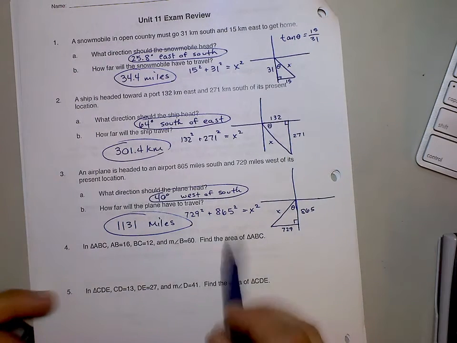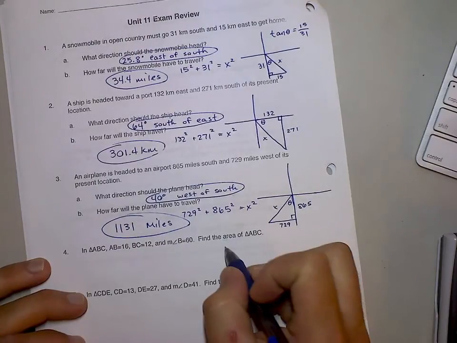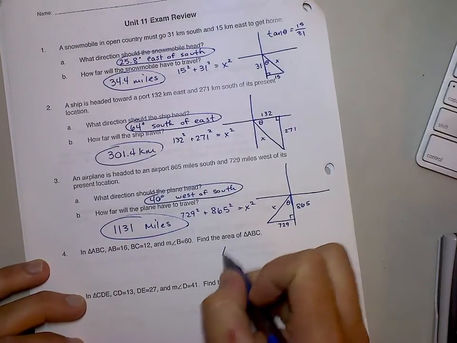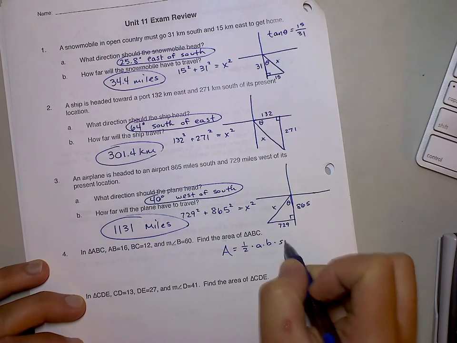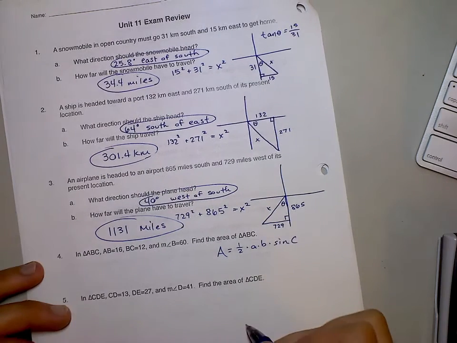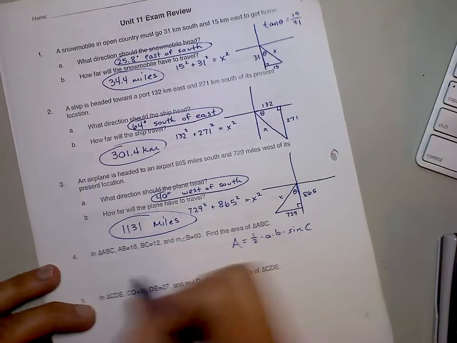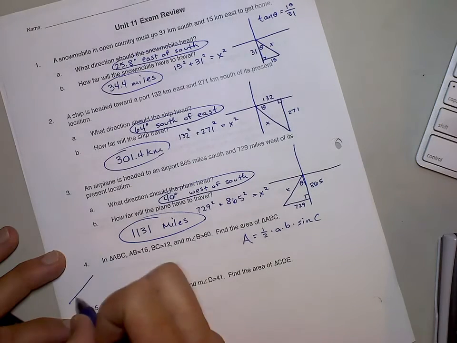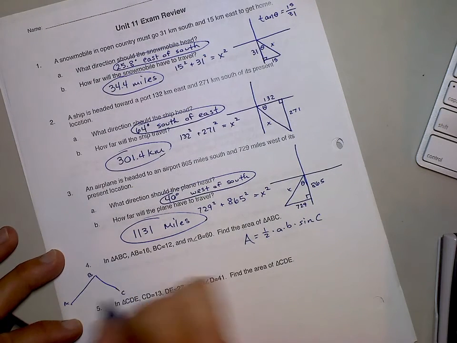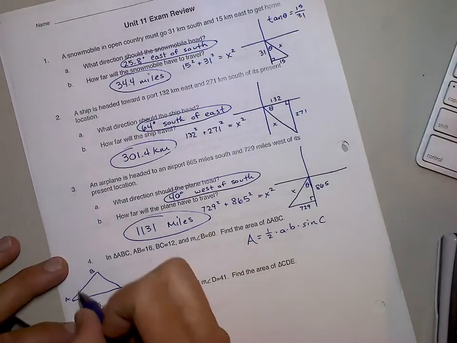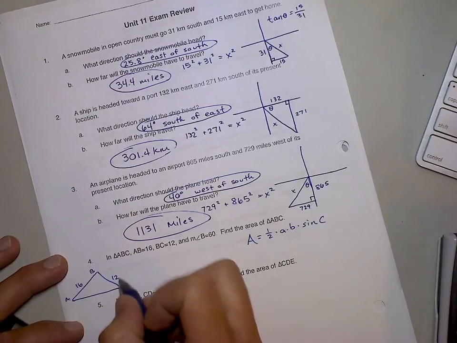For these, remember, we're finding area. The area formula from Unit 11 is 1/2 times A times B times the sine of the angle between them that we call C. So if you want to draw these triangles, not a big deal. I call this side AB, this side will be BC. Got my triangle, obviously not drawn to scale, 16, 12.